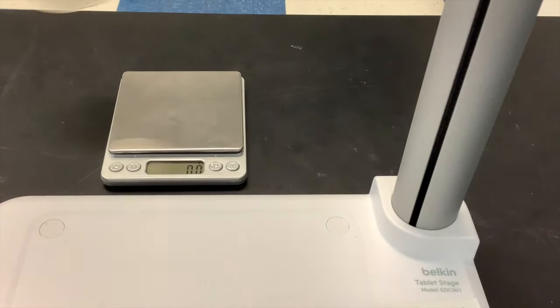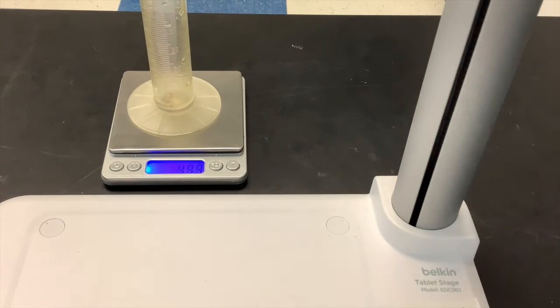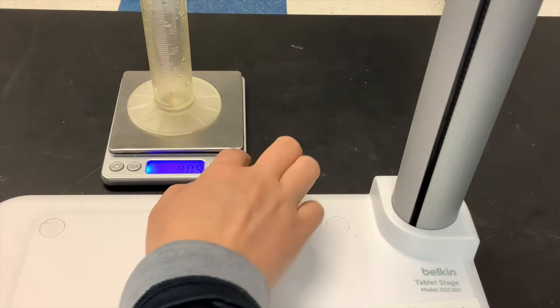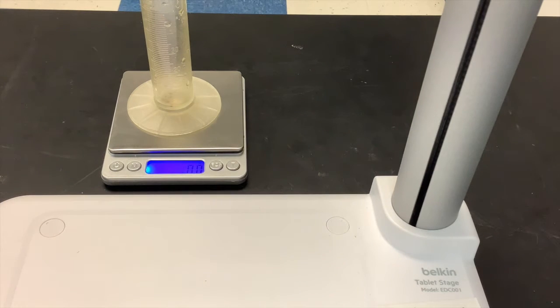So the first thing we're going to do is stick the graduated cylinder on the balance, and then we're going to hit the T button, which stands for tare. This re-zeros the balance and has essentially subtracted the mass of the graduated cylinder.